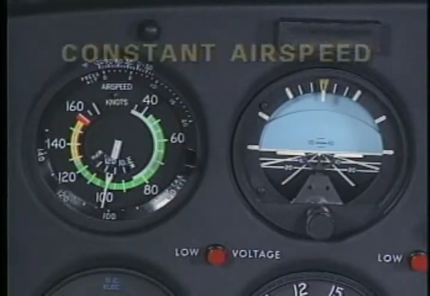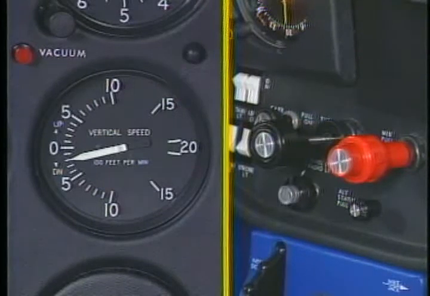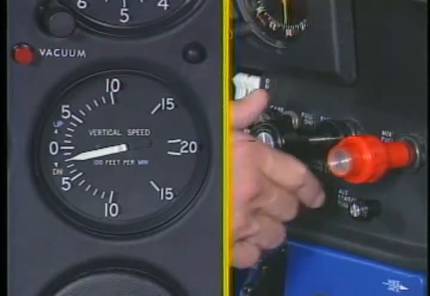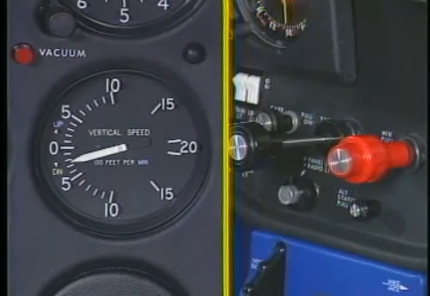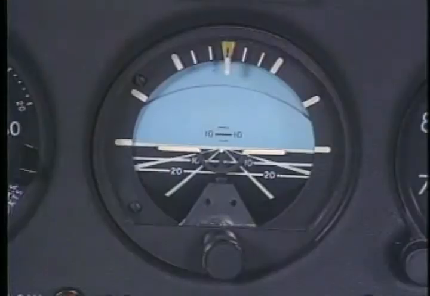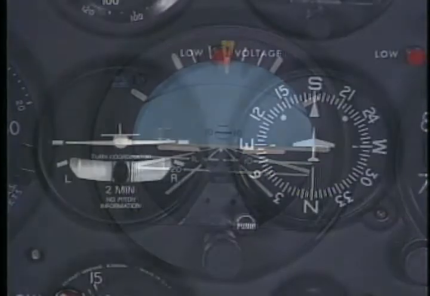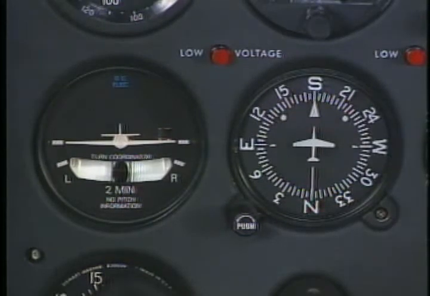To maintain a constant airspeed, initially adjust the pitch attitude of the airplane by referring to the attitude indicator. During this maneuver, you normally hold a constant power setting. However, if you desire to change the rate of descent or climb, you can vary the power. While performing the maneuver, monitor the airspeed indicator and make small adjustments in pitch attitude to maintain airspeed. Check your heading indicator and turn coordinator to verify straight, coordinated flight.